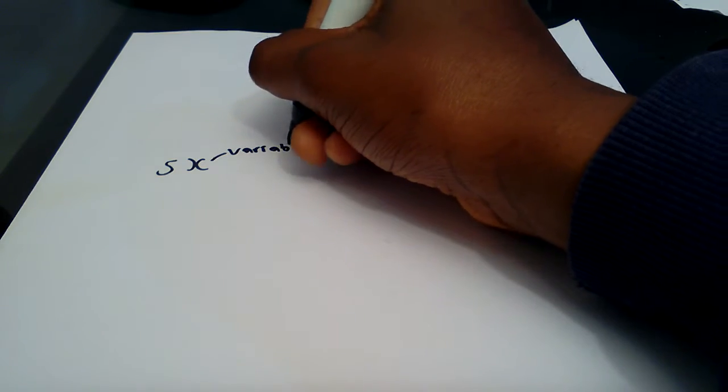So variable and coefficient. Those are just the basics to help you out.